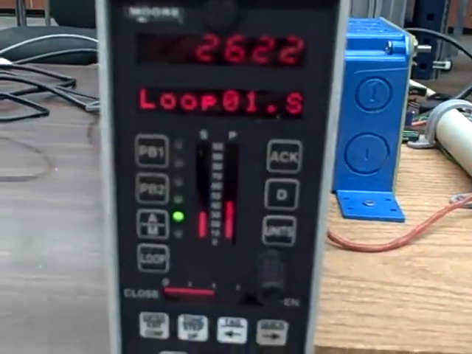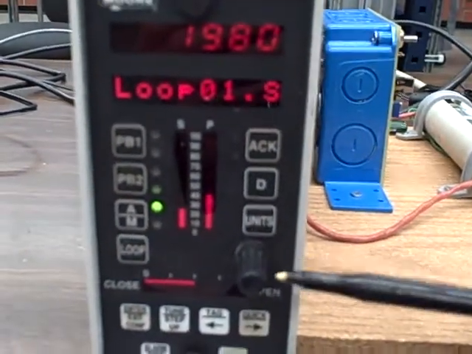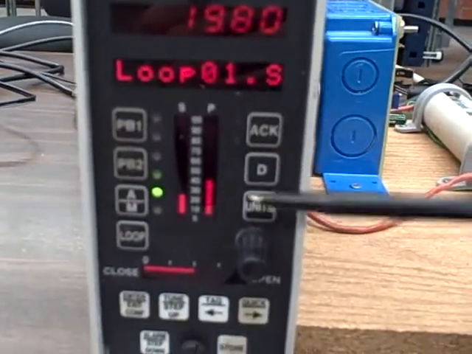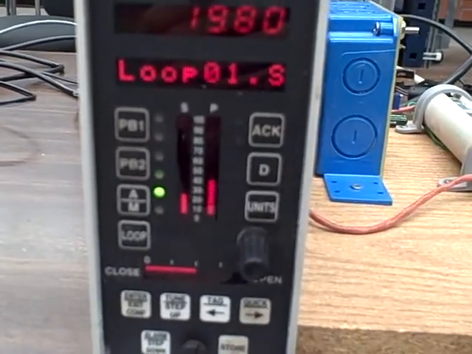By lowering the gain value, we make it less aggressive, which means there's less tendency to oscillate. However, there's also less tendency to move the output to the point where it matches set point, and so we see a greater offset.